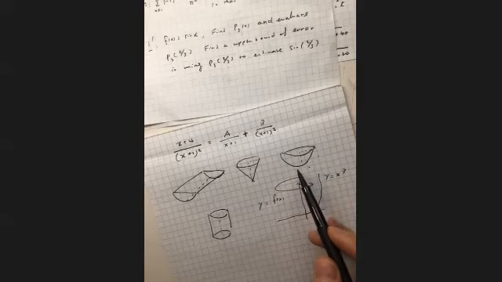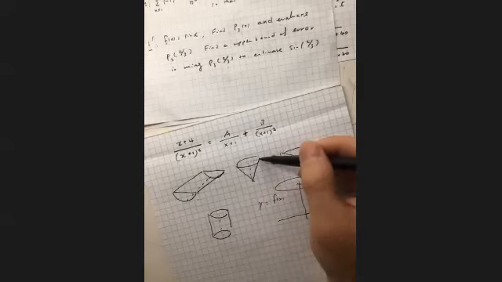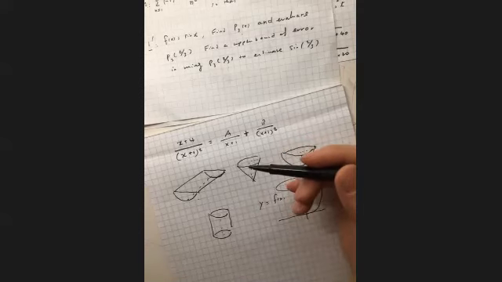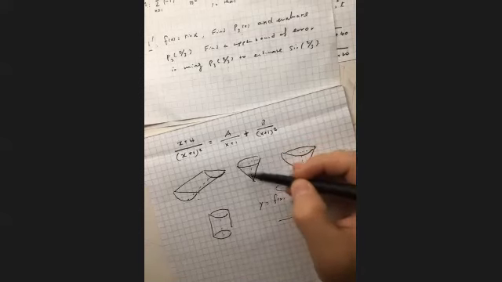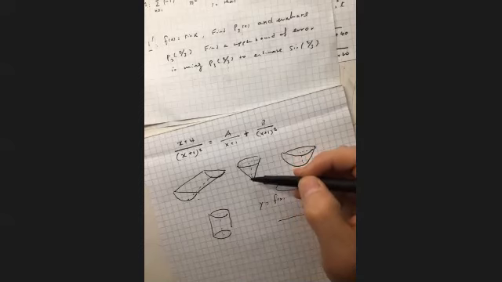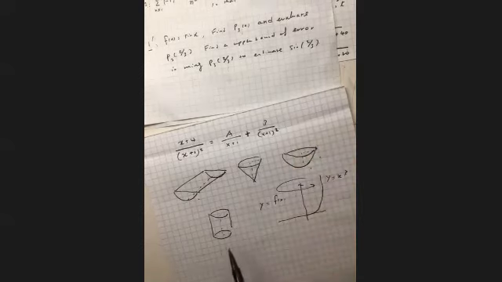But if you cut the cone in the middle, vertically, you get a triangle, and that means you're going to use similarity of triangles. The cylinder is very simple. I won't be saying anything.